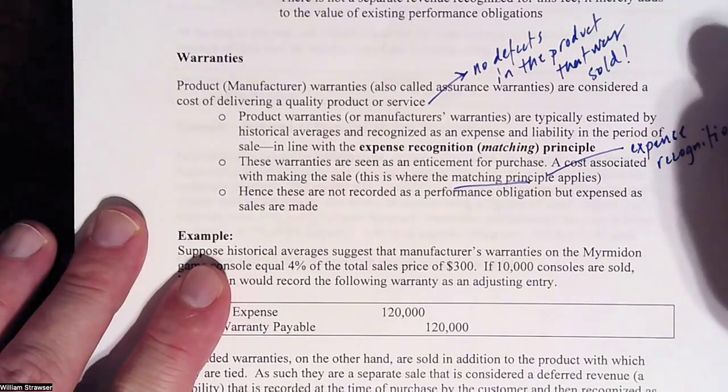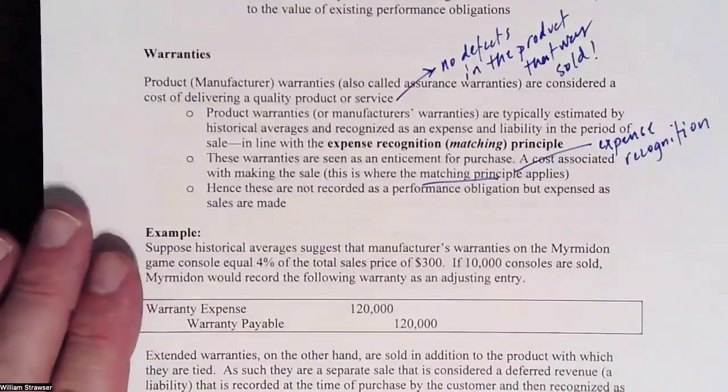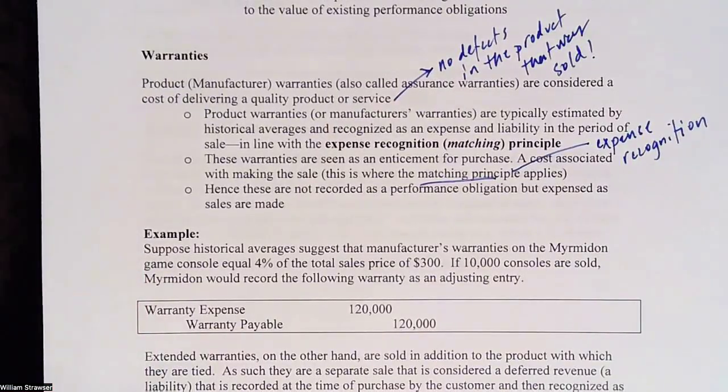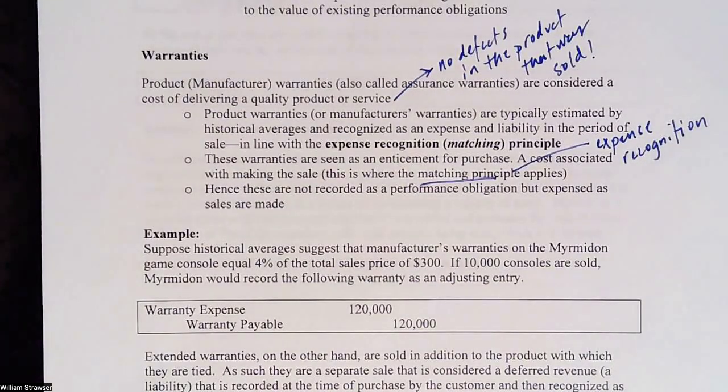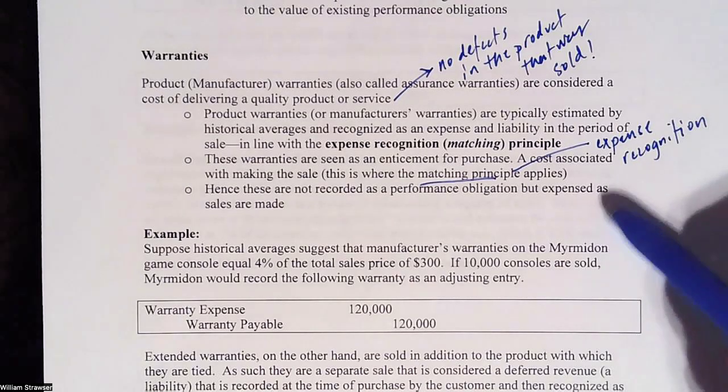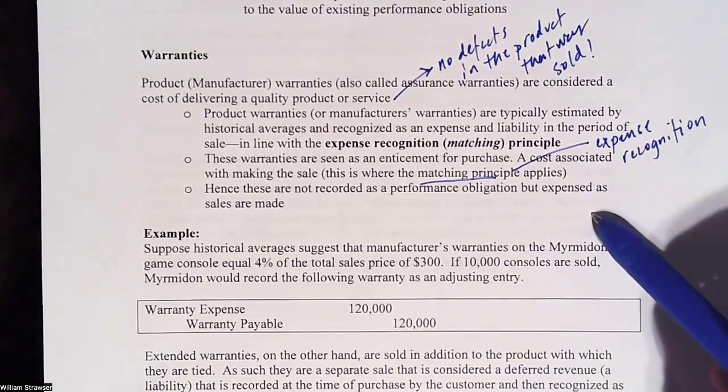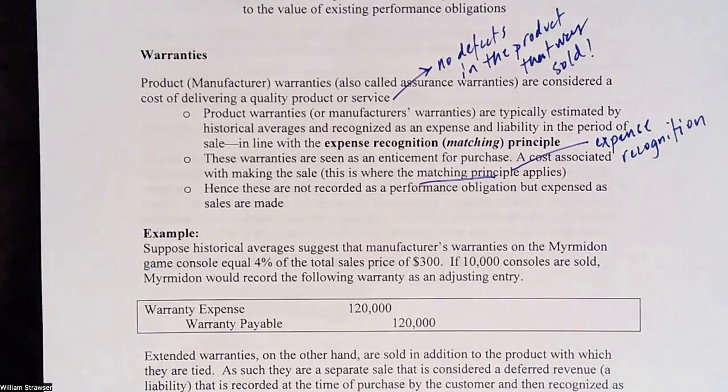Remember what the expense recognition principle or matching principle says is basically all costs related to revenues recognized during the period must be recognized as an expense in that same period. We have to match the costs to the revenues they help generate and recognize those particular costs as an expense. So these are not a performance obligation that we have to attend to. It's just an assurance warranty, and we are going to make an estimate based on how much we believe is going to come back, how much we're going to have to cover in terms of warranty.